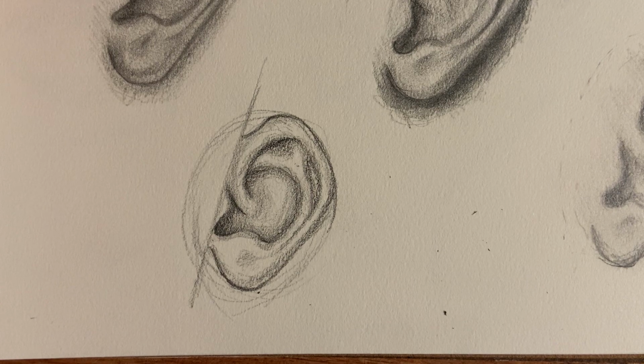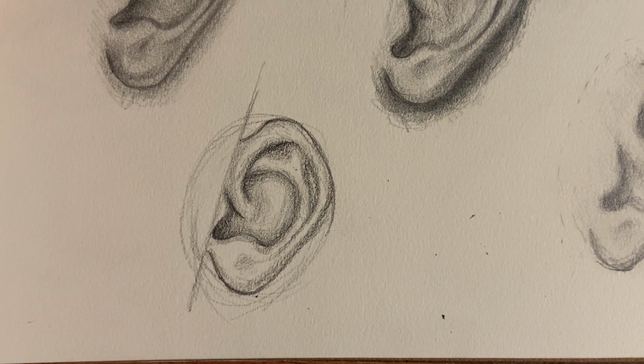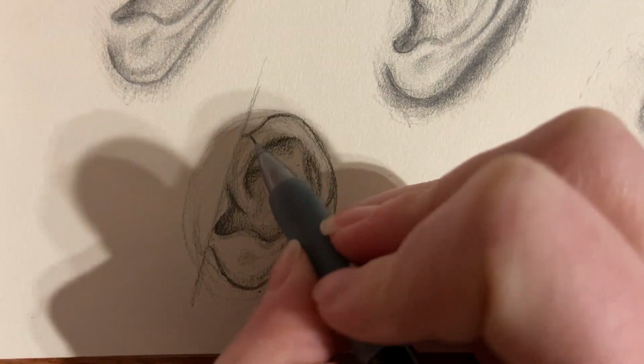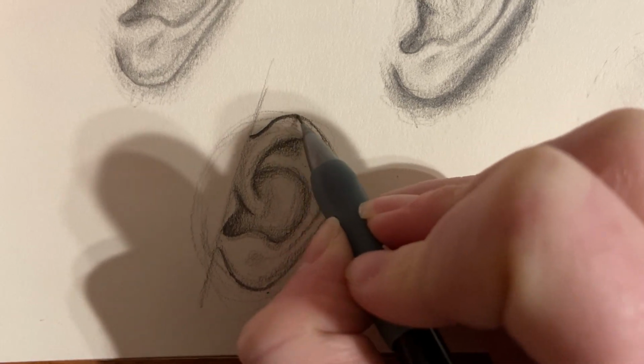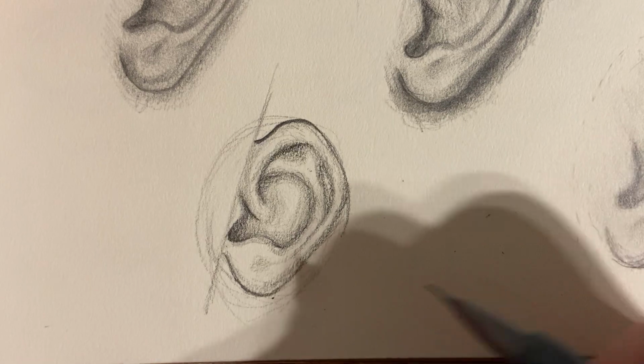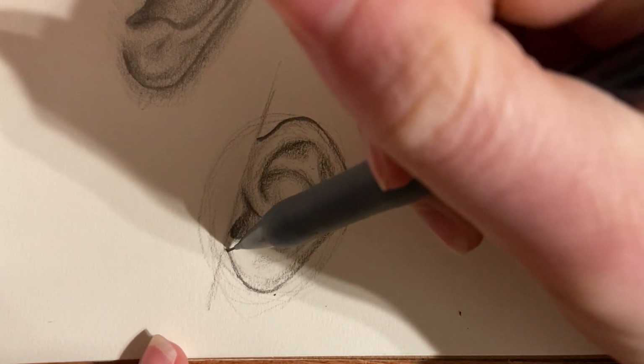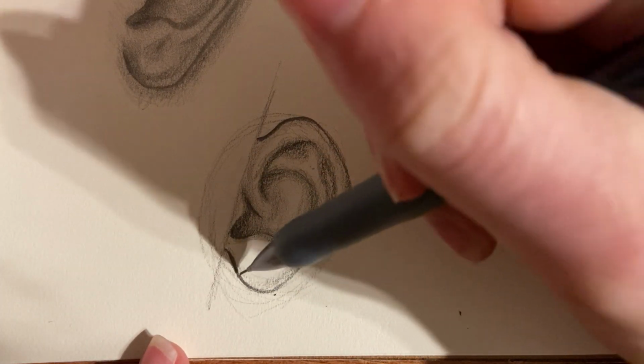And then I'm going to go through and clean up all the lines that we added, just to make sure that they are clean and apparent. That's going to clean up the whole thing a little bit before we continue shading.